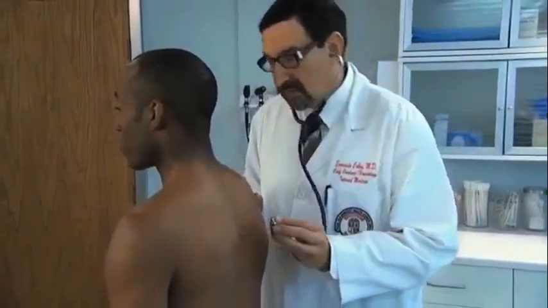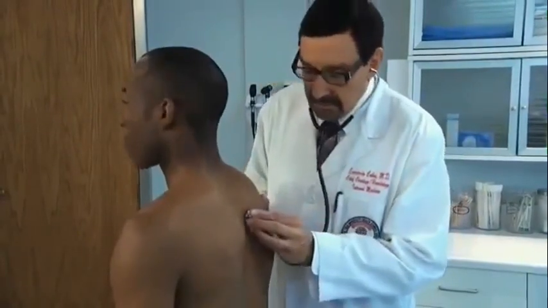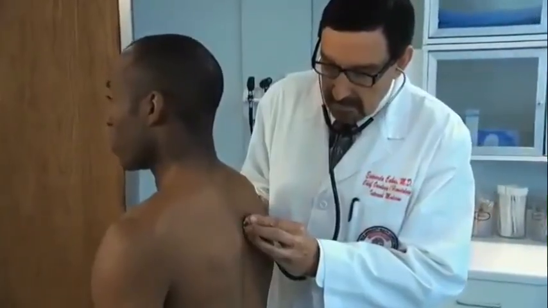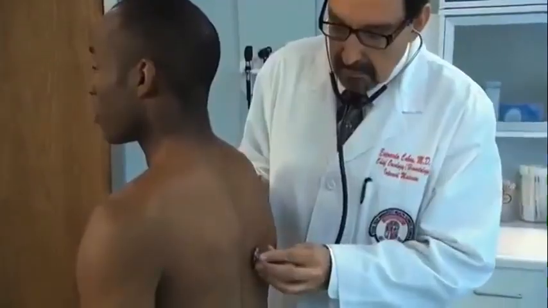Have the patient say E. Say E, E, E. Normally, you will hear a muffled long E sound. If the underlying tissue is consolidated, the E sound changes to a bleating A in quality.